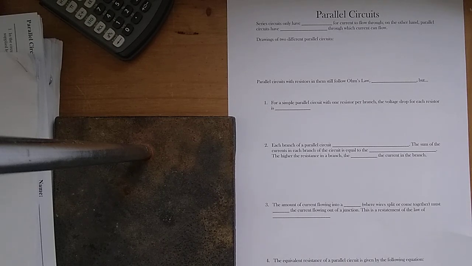Okay, welcome to today's topic. We have already discussed series circuits. Today we're going to discuss the second type of circuit we'll talk about, that is parallel circuits.